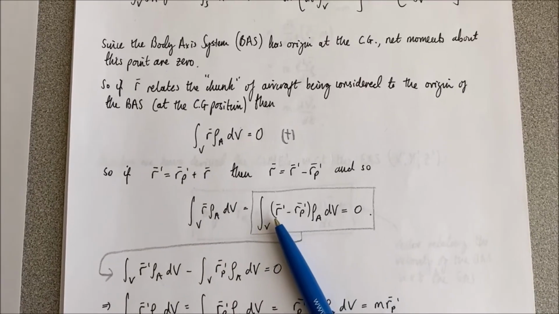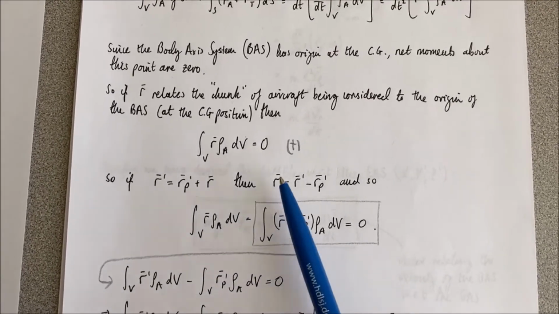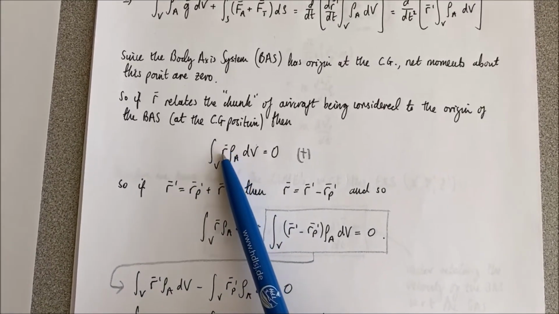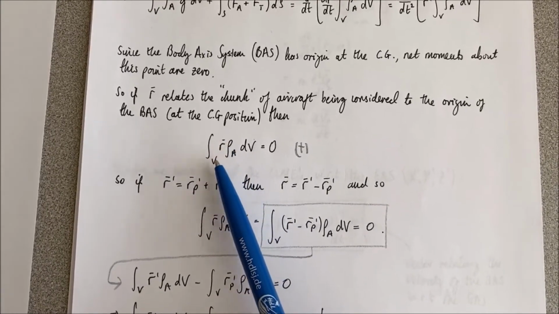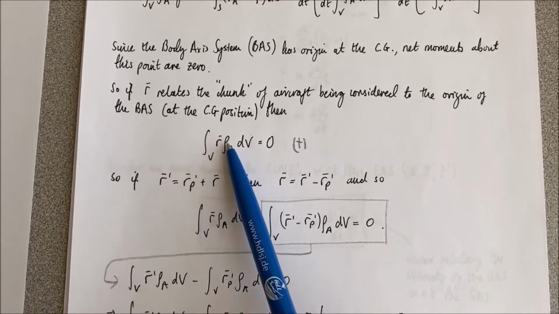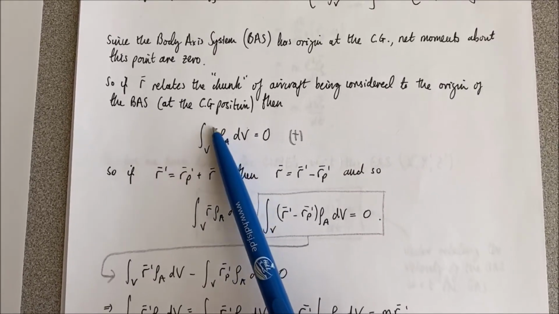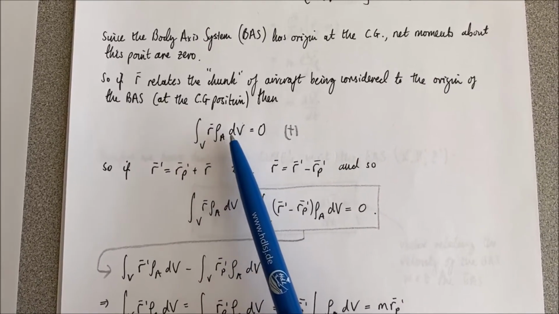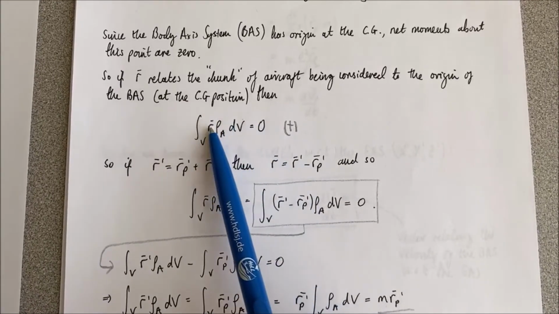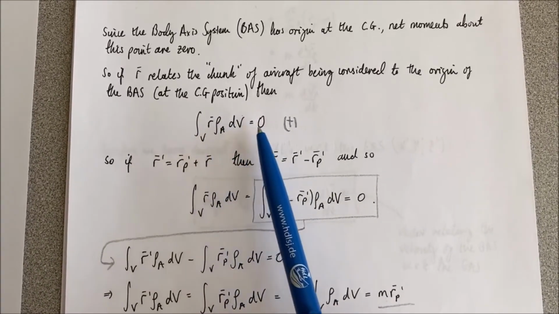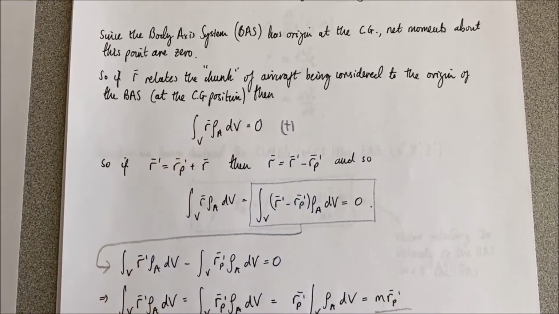So that means that we can write this, which describes our moments, right? So the moment arm multiplied by the mass at that point. Remember, mass is described as the integral over v of rho dv. So that's the moment arm multiplied by the mass. So we can say that the net moments about that point are 0.